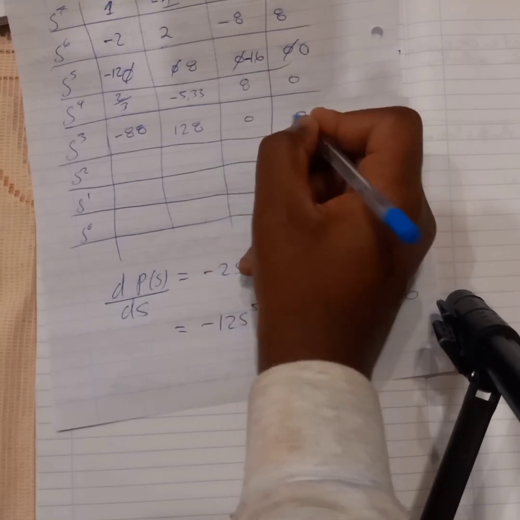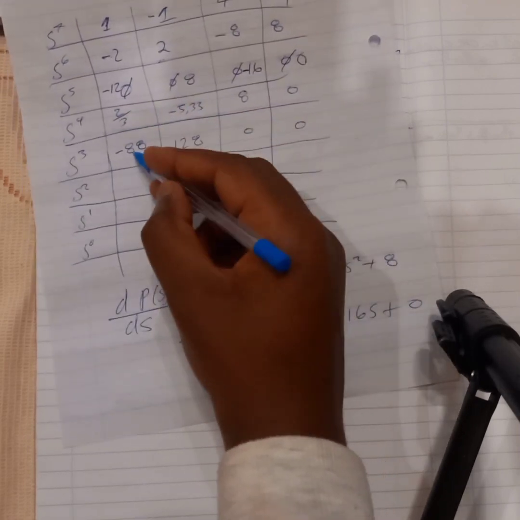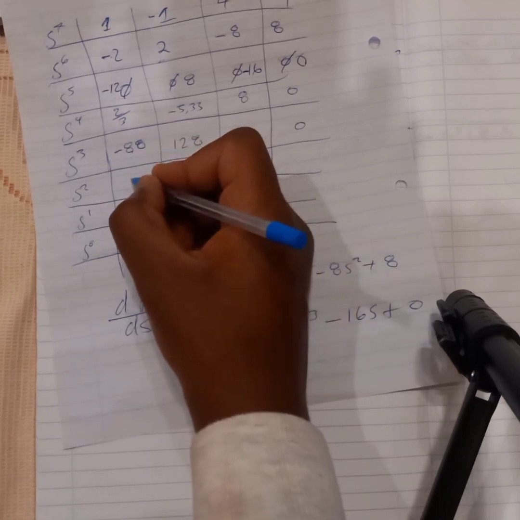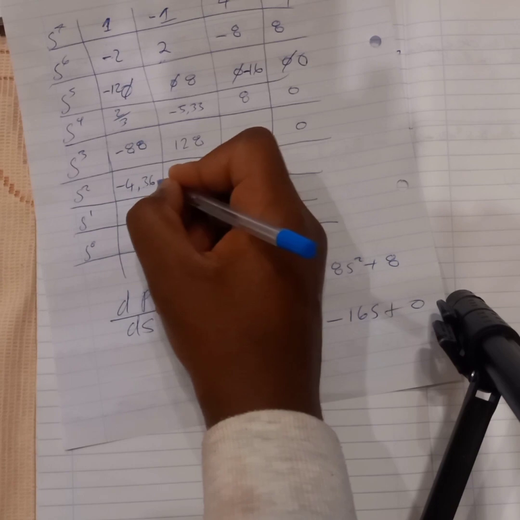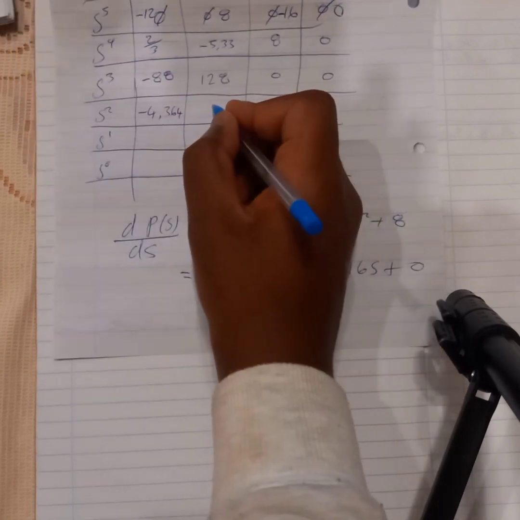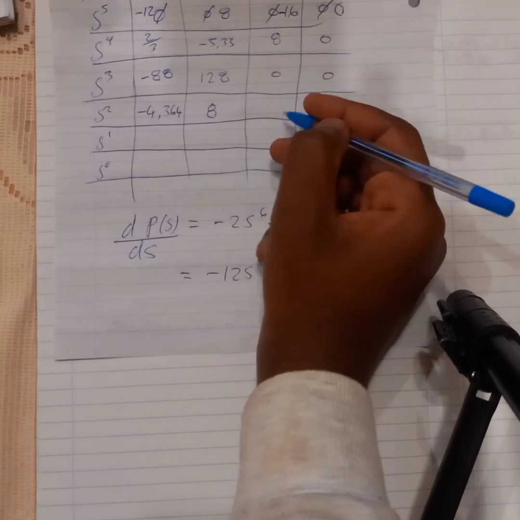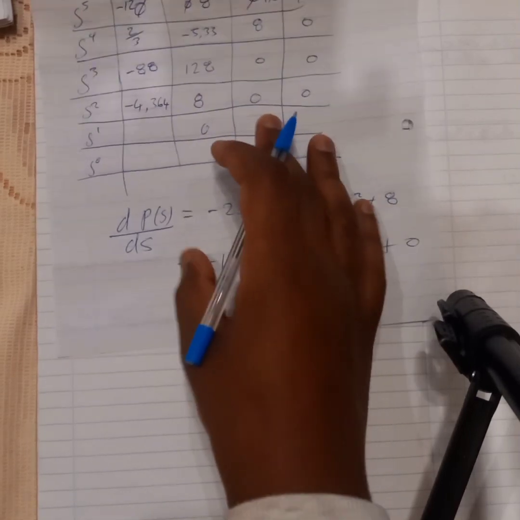It's 0, it's 0. The same thing, divide by this one, we get negative 4.364. We get 8. We have 0, 0, 0.